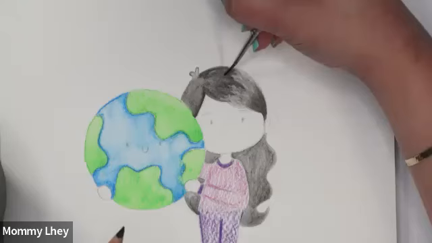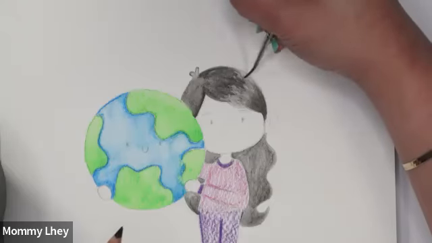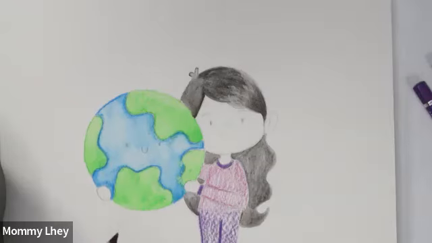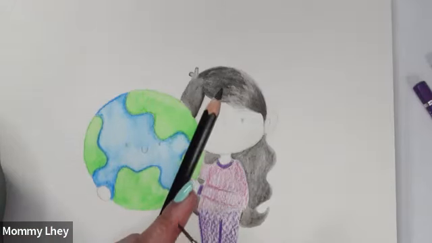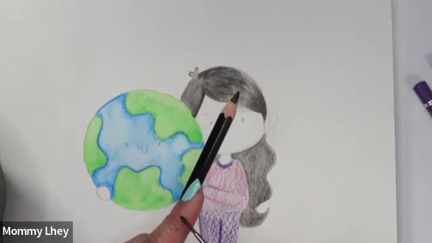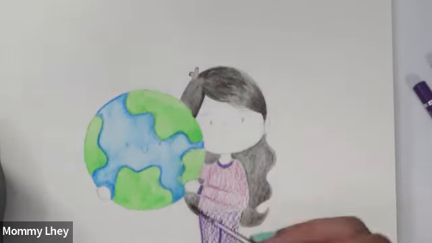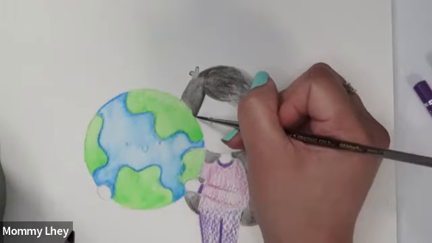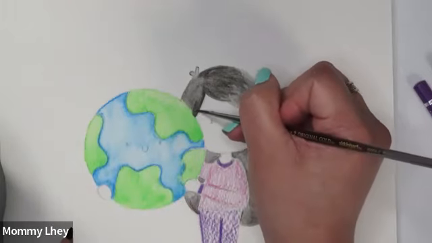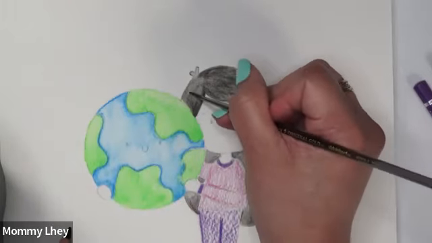If you don't have enough water, the pigments are not going to move. So if you also feel like you have too much water, you can always use your finger too. I use my finger like that. So from here, I'm going to add more here.